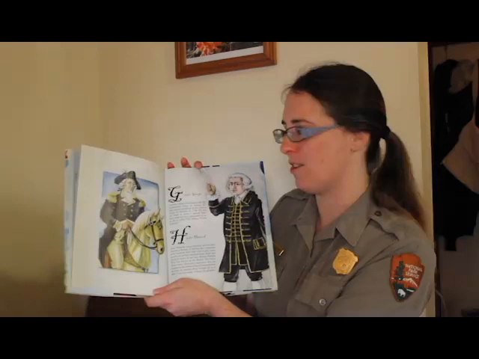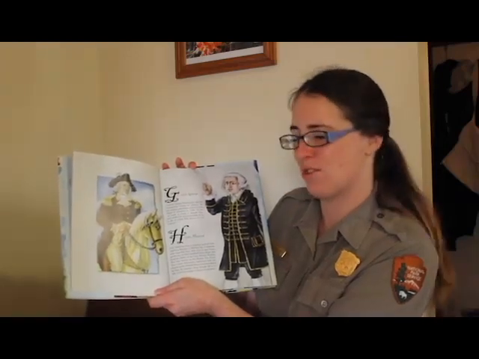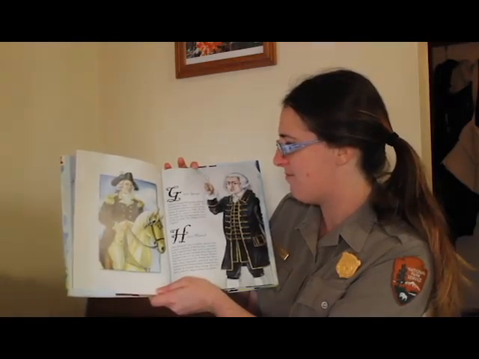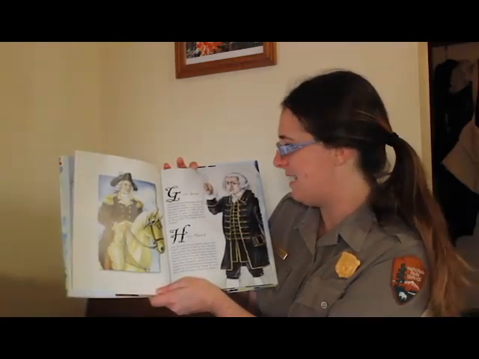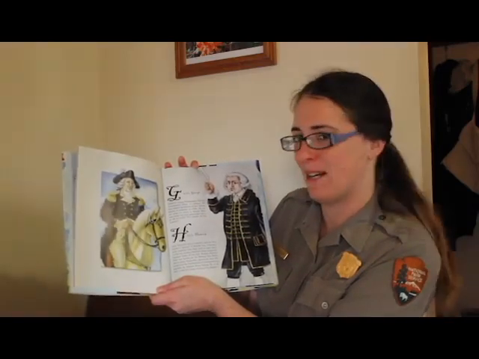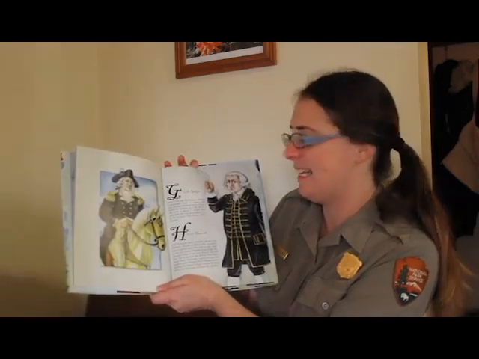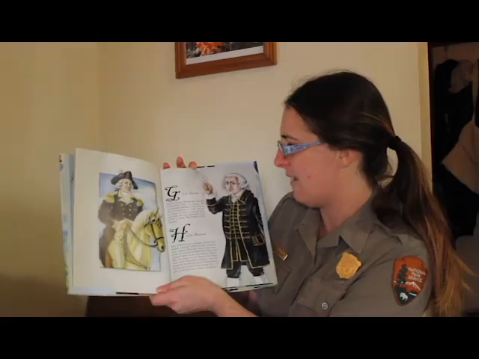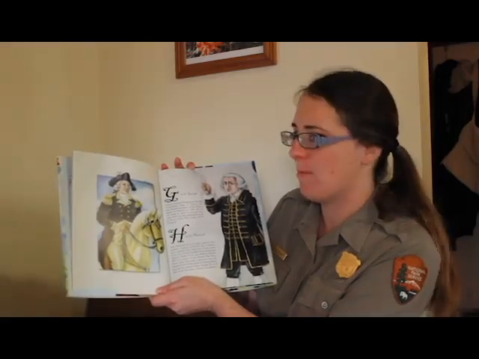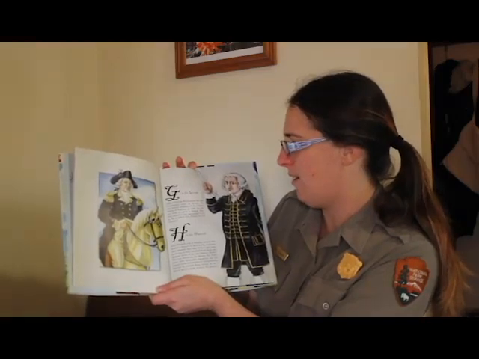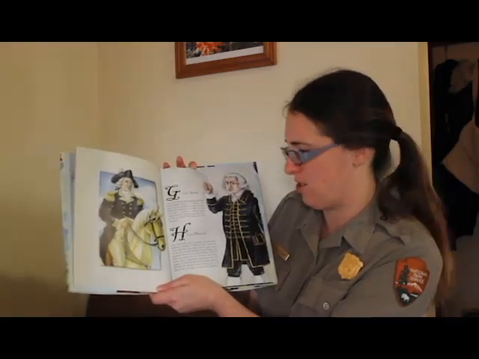G is for George. General George Washington led the Continental Army to victory. He was elected President of the United States of America in 1789. He did not want to serve a second 4-year term, but was persuaded to do so. He is called the Father of our country.